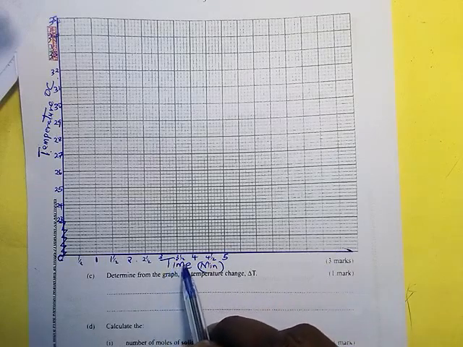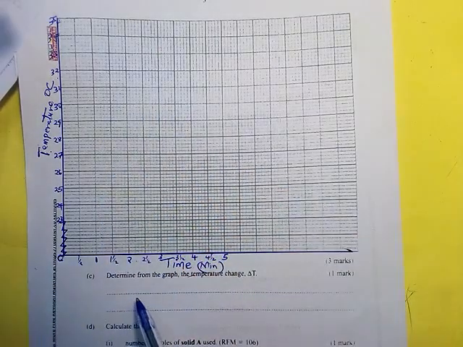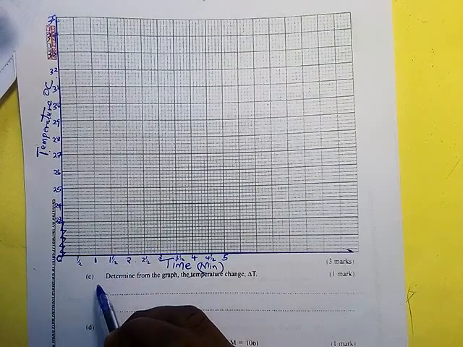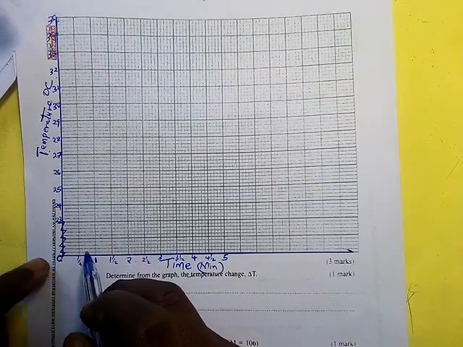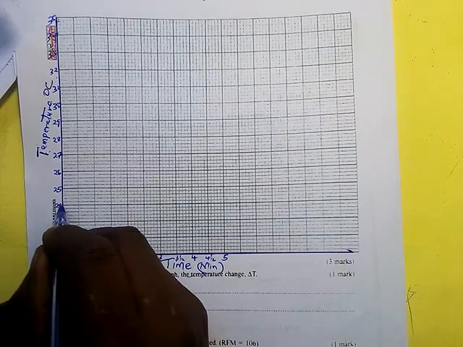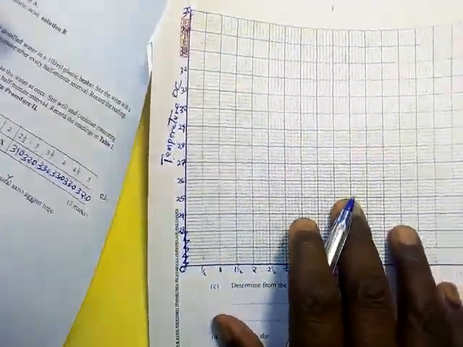That is for the scale labeling, choosing a correct scale that covers at least 3/4 of the graph. The next thing is now to plot the graph. When time was 0, our temperature is 24. So you should always remember this information here.